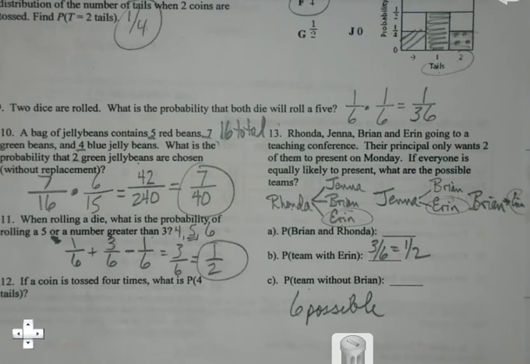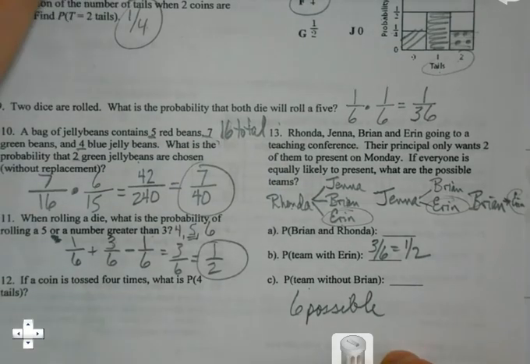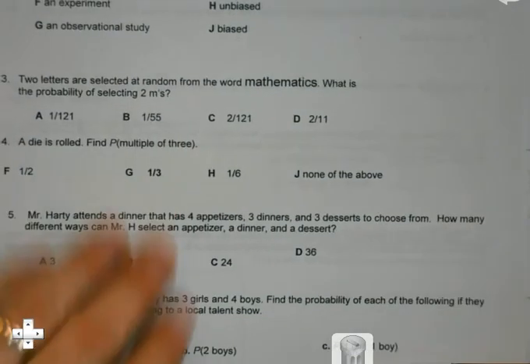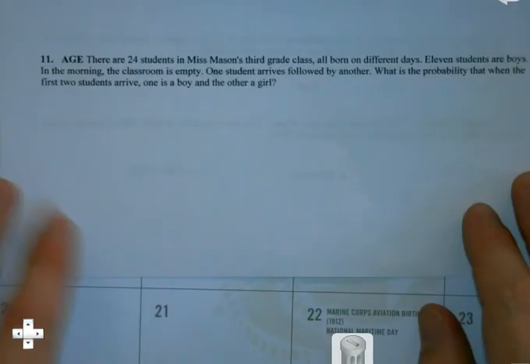Where else? So far, so good. Ten on the multi-pager. All right, switch reviews here for a moment.